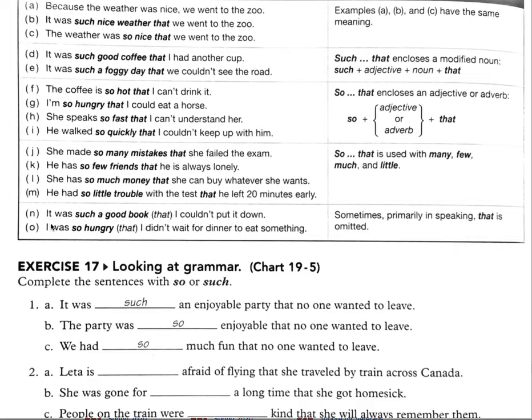Letter O, N and O, I'm sorry. It was such a good book, I couldn't put it down. Or, it was such a good book that I couldn't put it down. I was so hungry, I didn't wait for dinner to eat something. Or, I was so hungry that I didn't wait for dinner to eat something.